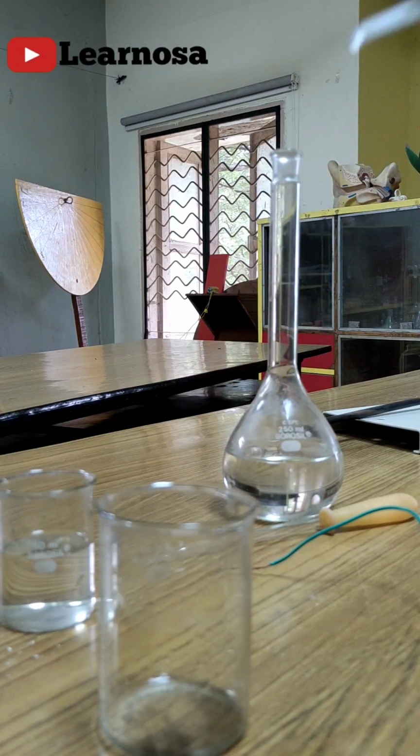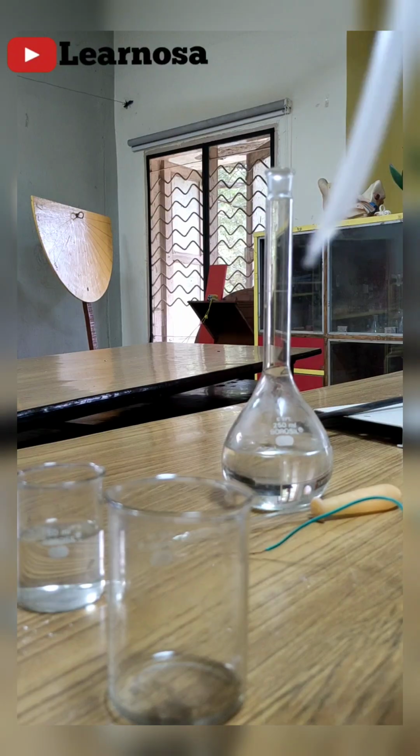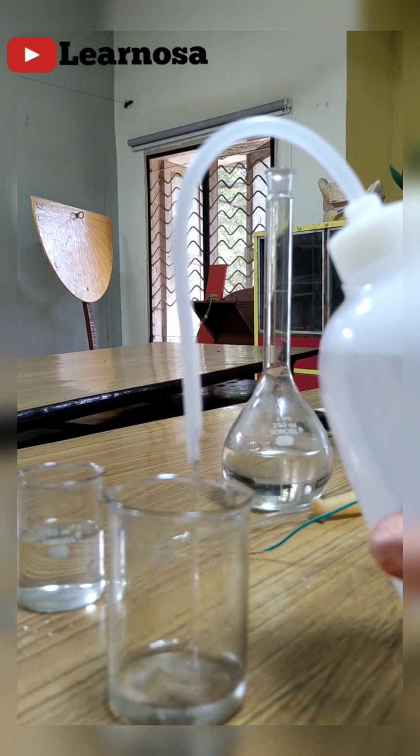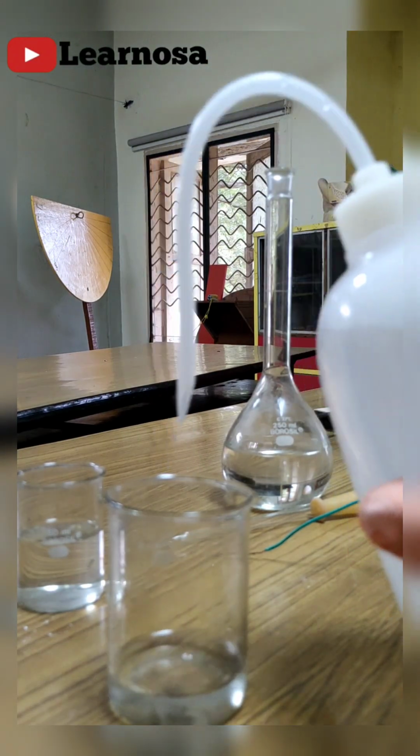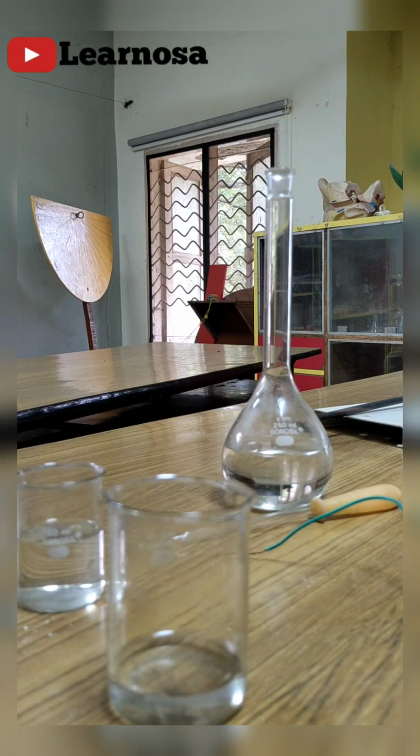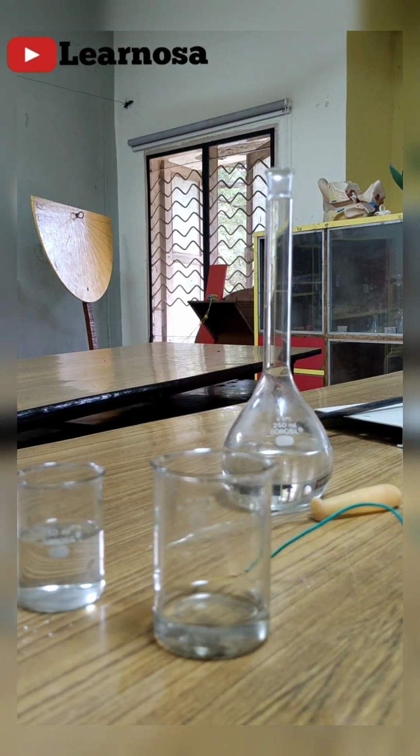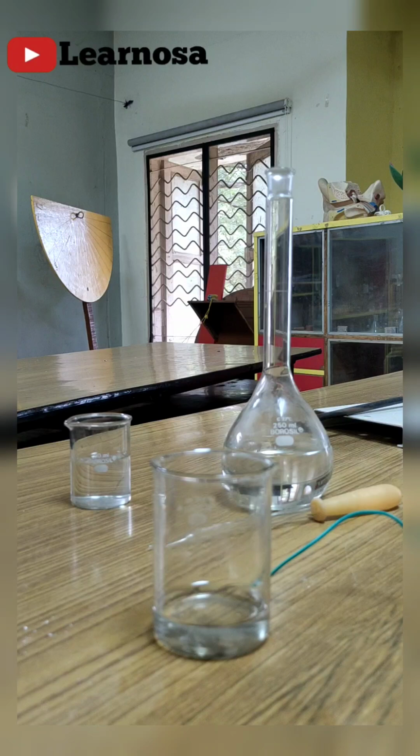So now I am adding acetic acid. Let me dilute it. This is actually hydrochloric acid, I'm keeping it aside. Now again we will test the electrical conductivity of acetic acid.